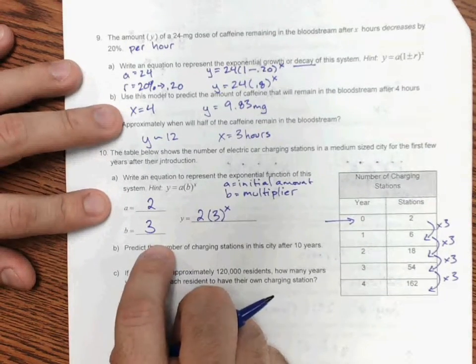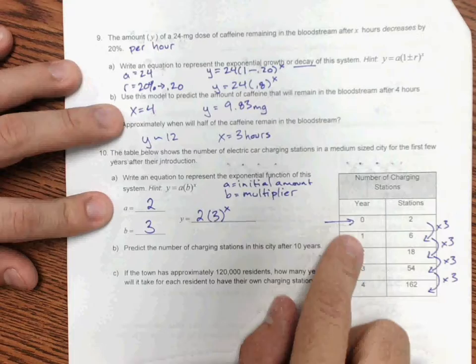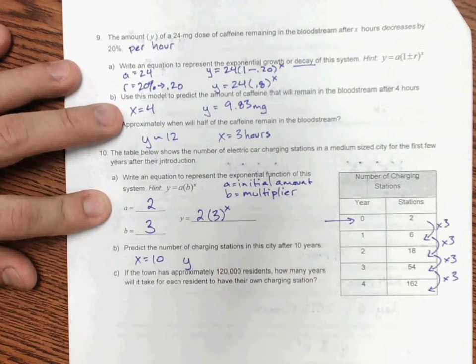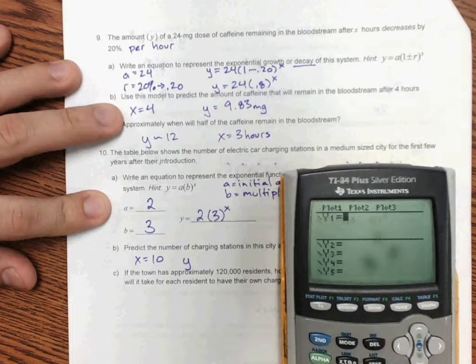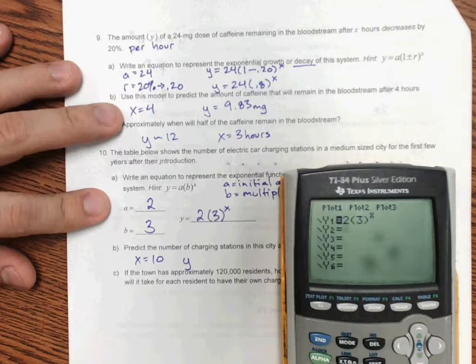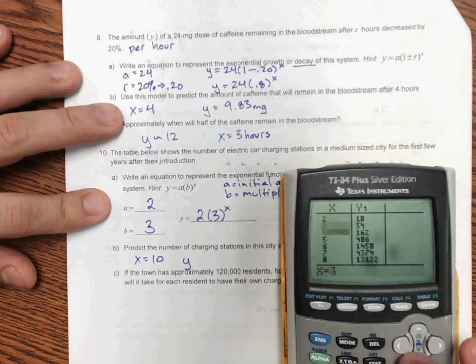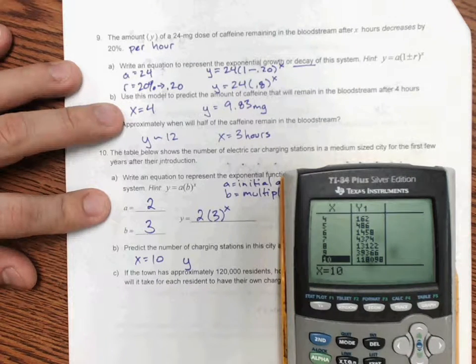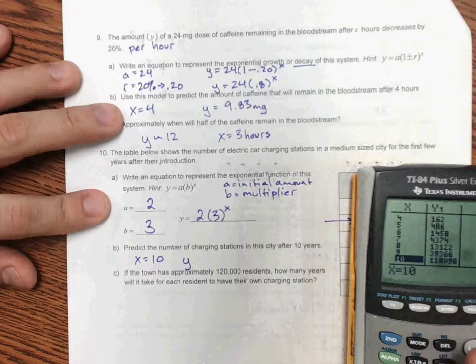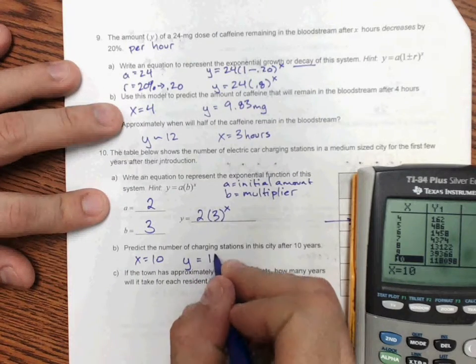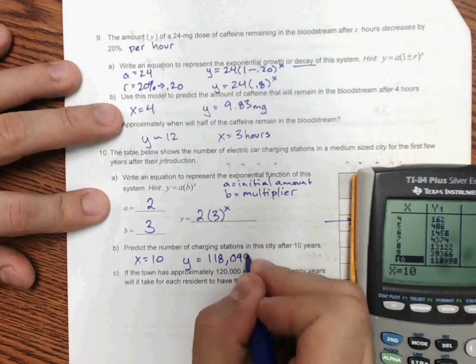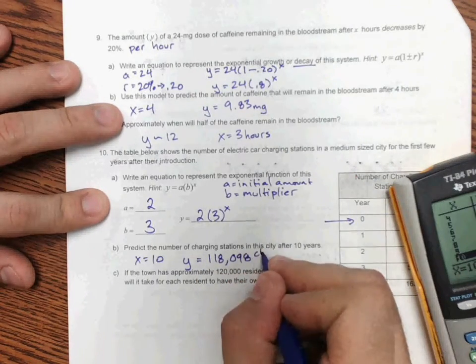Predict the number of charging stations after 10 years. Well, years is my x column. So when x equals 10, what is y? Again, we have a calculator just for this purpose. 2 times 3 to the power of x. We're going to go find when x equals 10. It is 118,000 and some. Okay? So, y equals 118,098 charging stations.